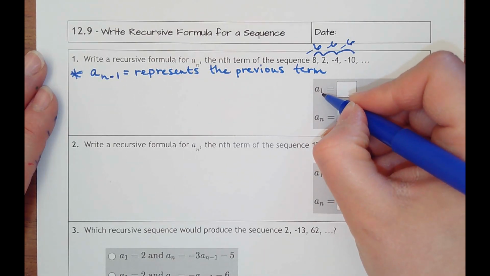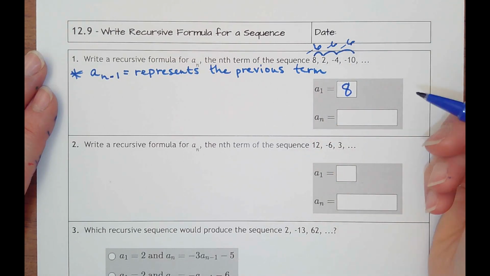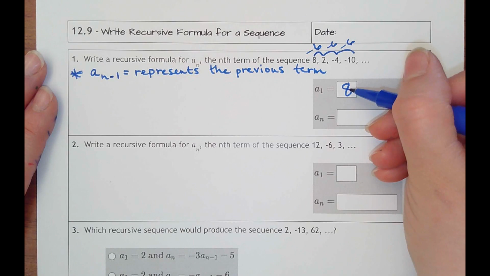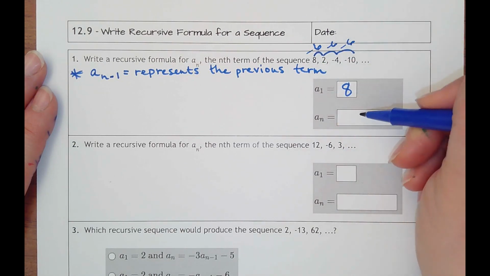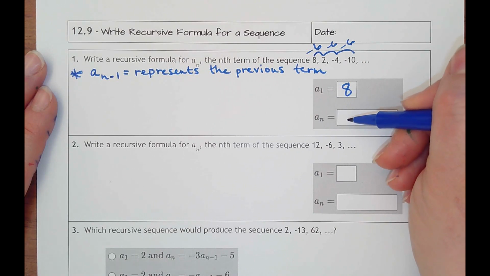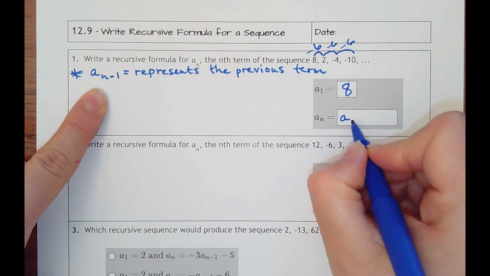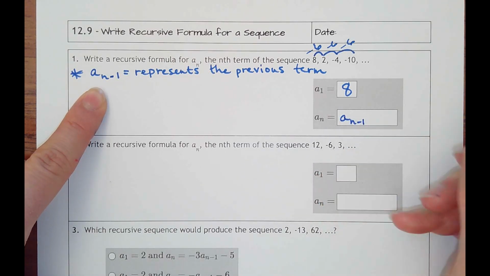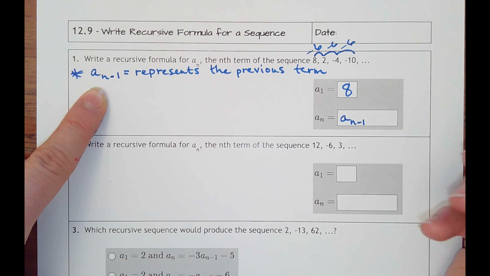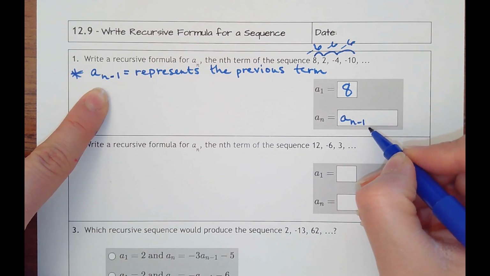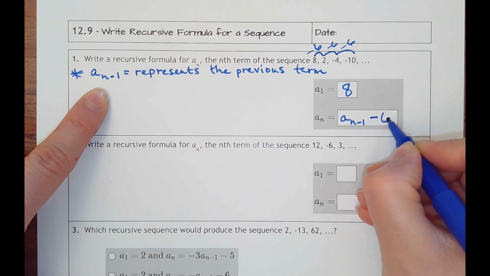They are going to want you to type in the first term here. So a sub 1 would be 8. And then it's asking, what are you doing with 8 to get 2? Well, we said we're subtracting 6. So to make an a sub n formula, we're going to use this a sub n minus 1. There'll be a little button on Delta Math that you just hit and it'll pop up a sub n minus 1. Then we're taking that and subtracting 6.